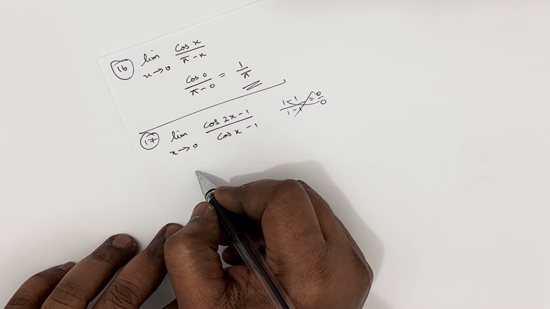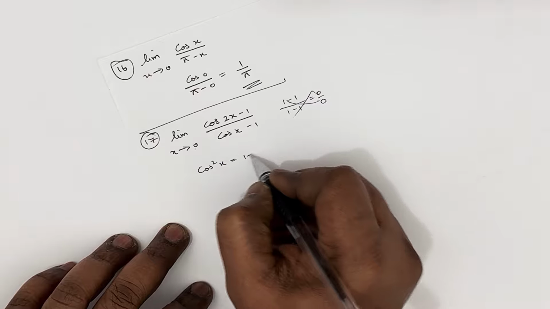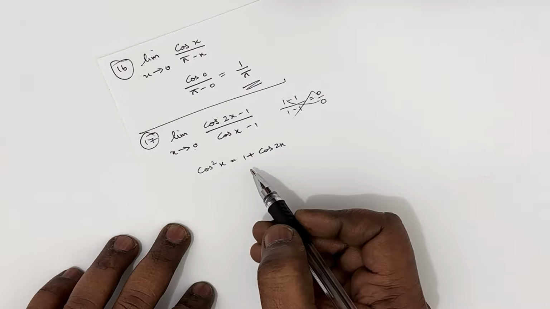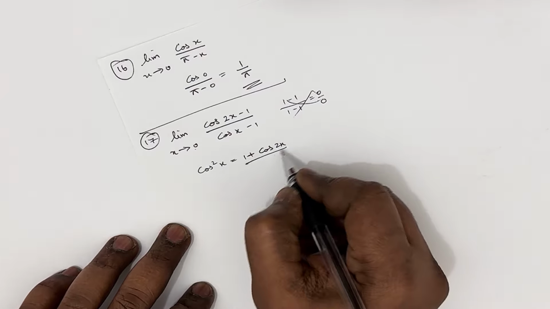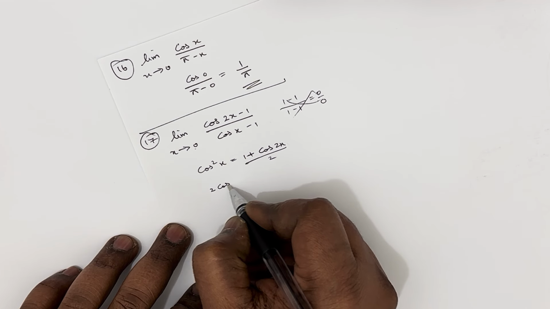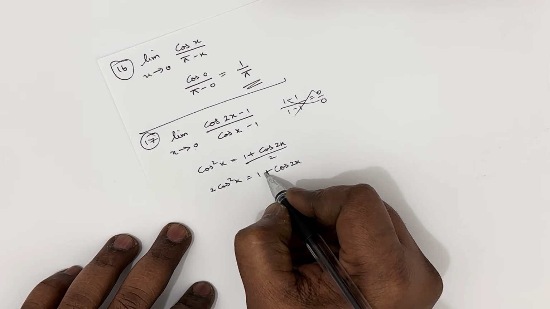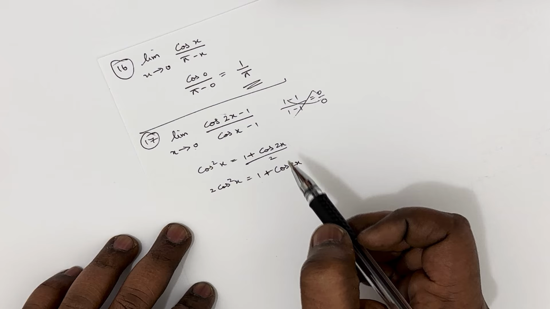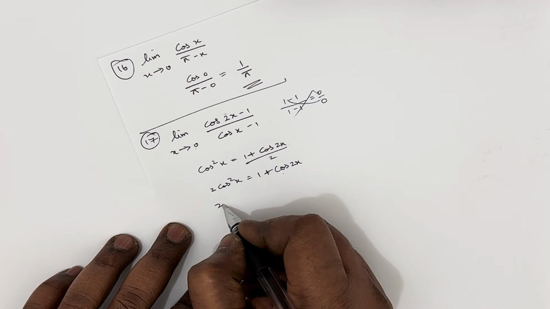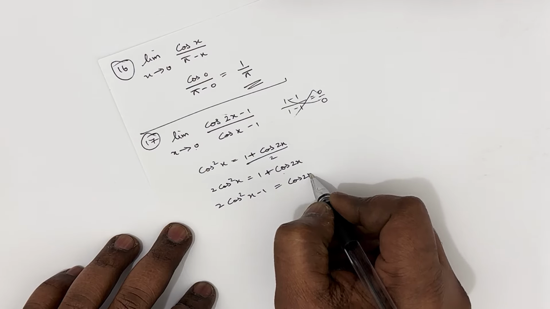So we'll use one formula, that is cos square x is equal to 1 plus cos 2x upon 2. This can be written, if we bring 2 to the other side, as 2 cos square x equals 1 plus cos 2x. Now we want this cos 2x here, so we'll take the 1 to the other side, so it becomes 2 cos square x minus 1 equal to cos 2x.